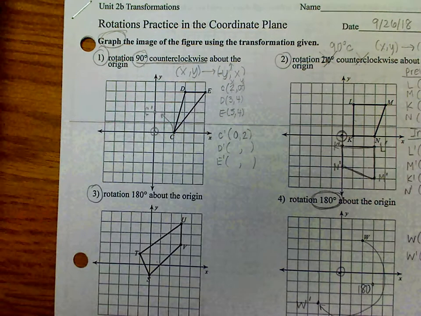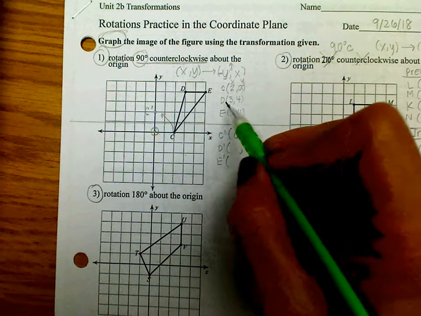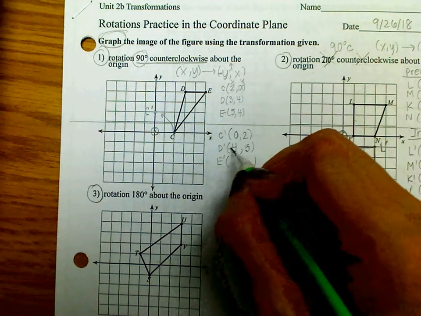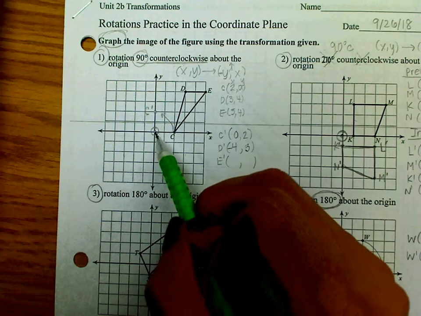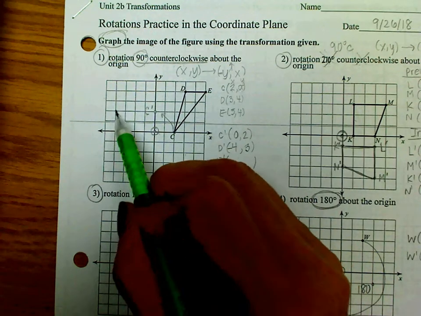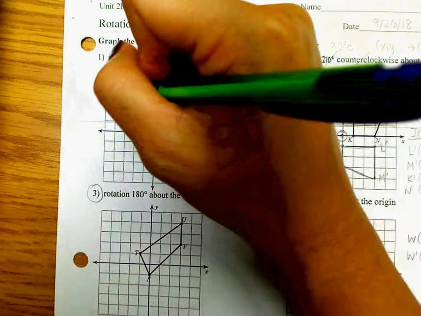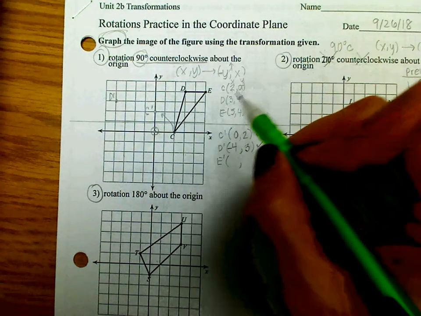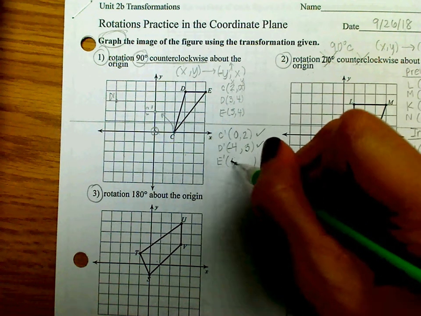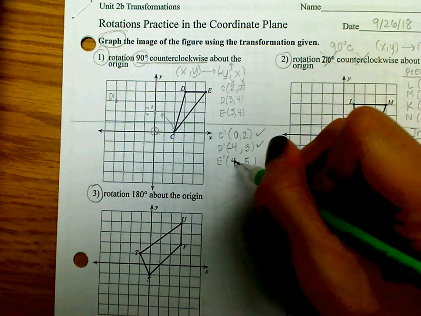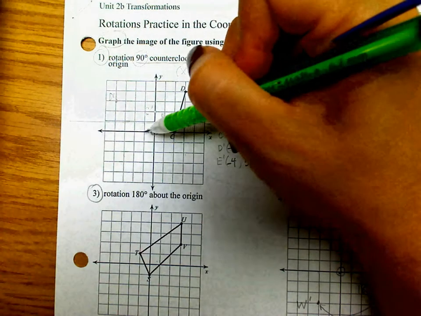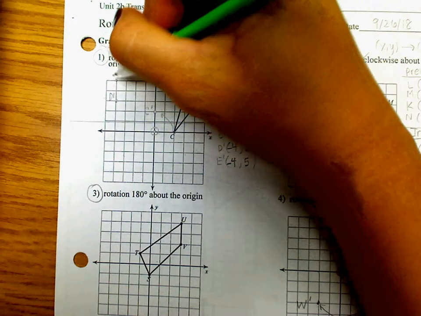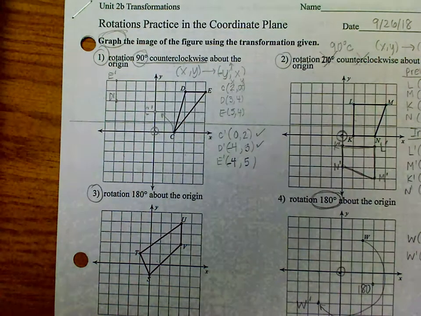So then let's see where D prime ends up. So D is at 3, 4, so swap it, and then change the sign of the left, so negative 4 comma 3. So you go left 4, 1, 2, 3, 4, and then up 1, 2, 3. And then that's D prime, okay? So that one's done. All right, so let's see here. Then E at 5 comma 4 is going to become 4 comma 5, but the 4 is going to change to a negative. So negative 4, 1, 2, 3, 4, and then up 5, 1, 2, 3, 4, 5. And that's E prime.